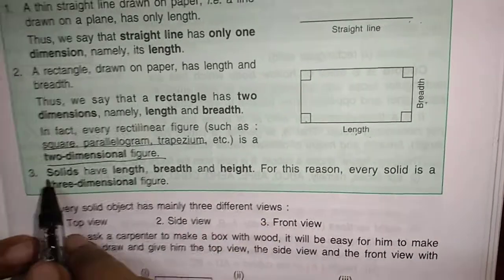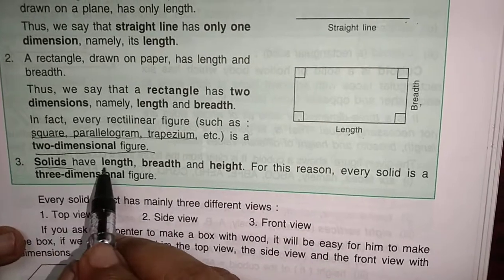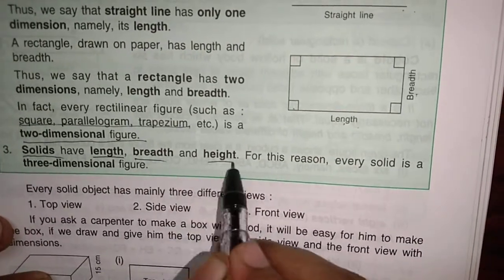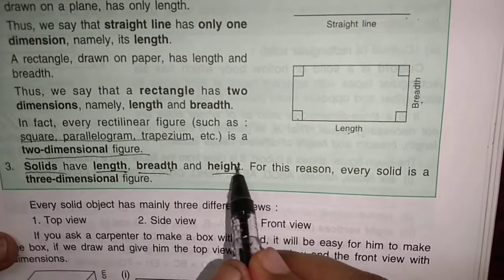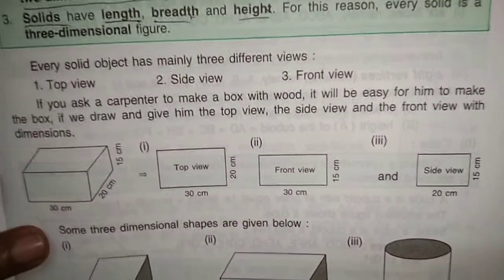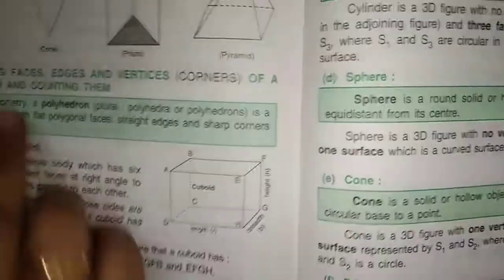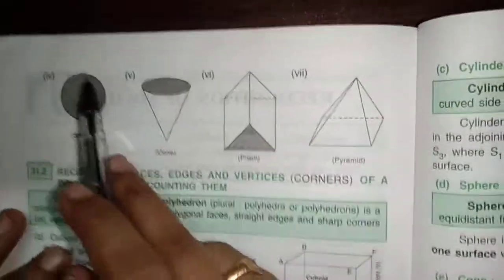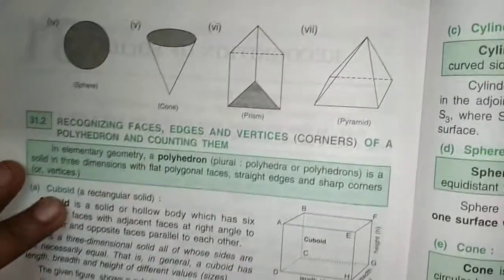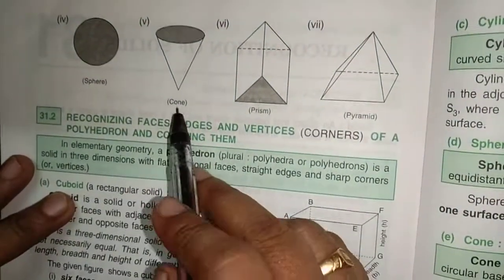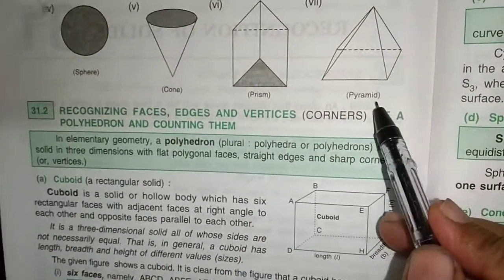Now we are discussing solid shapes. They are three-dimensional figures. They have length, breadth, and height. Three dimensions are there, so they are known as three-dimensional figures. Look at this. This is a cube, cuboid, cylinder. You know all the shapes. We have studied them last year also. This is a sphere, but we can draw only two-dimensional. This is a cone, prism, pyramid.